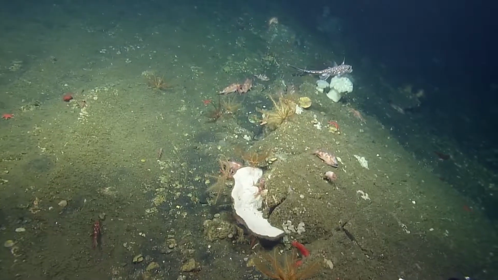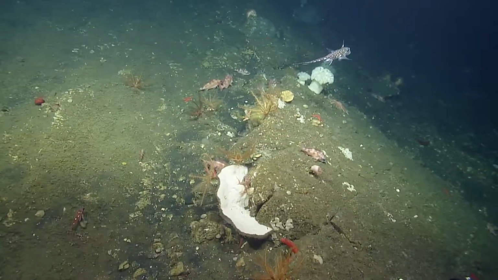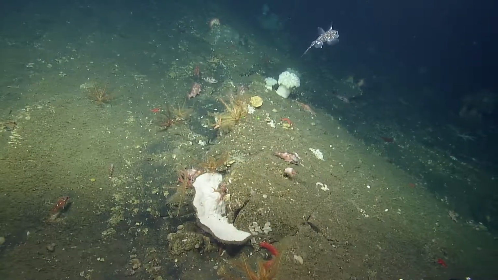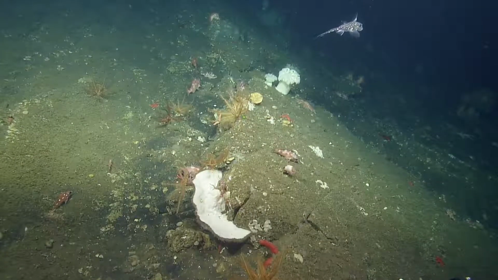And then also on the vessel, we have a team of crew, so a captain and mates that are helping us navigate and stay safe on the vessel.